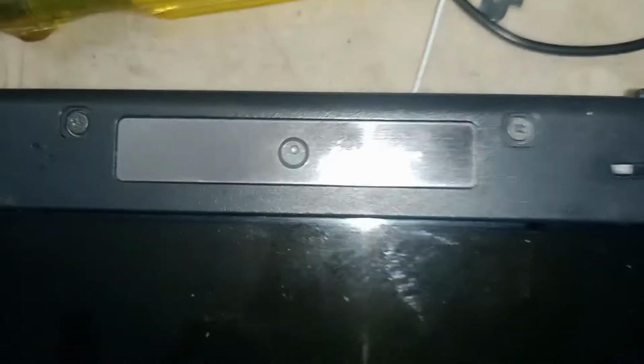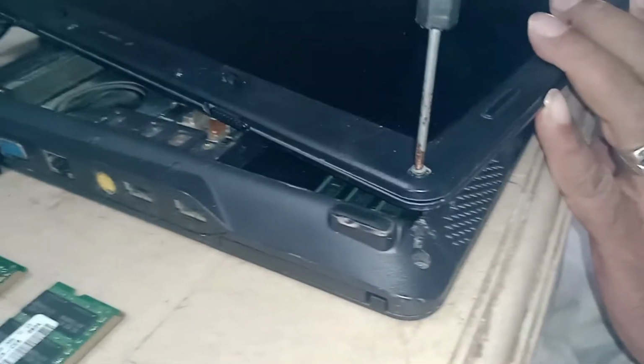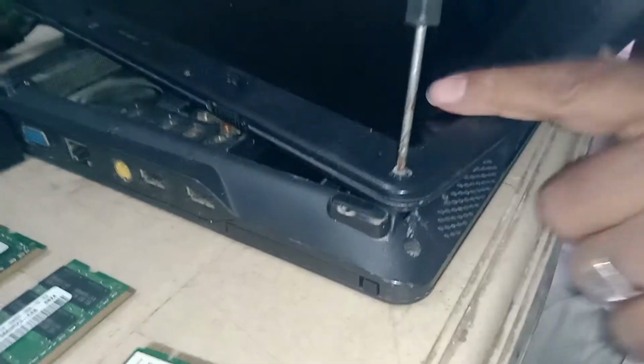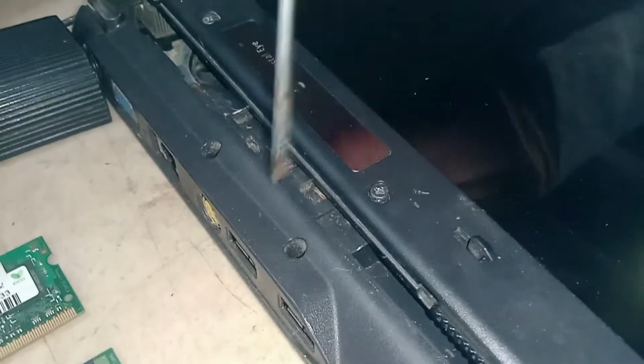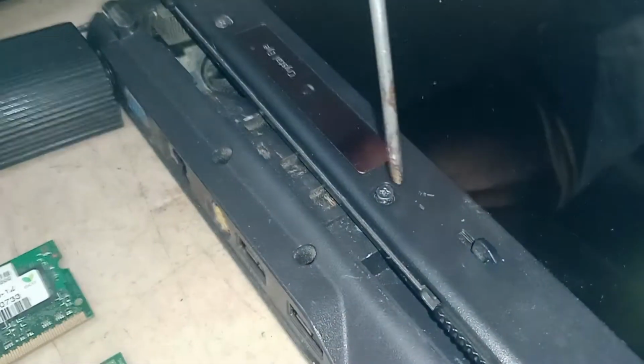Now let us see the monitor. I am trying to remove this monitor so that you can see what is inside this LCD monitor. So let us open it and see. So you can see the webcam, Crystal Eye webcam is here.